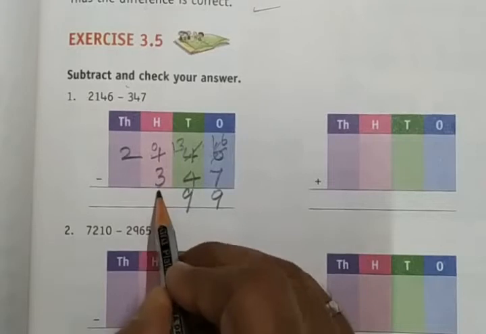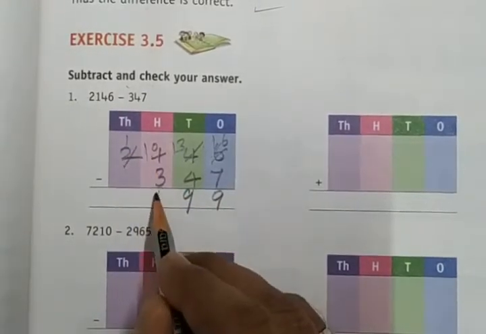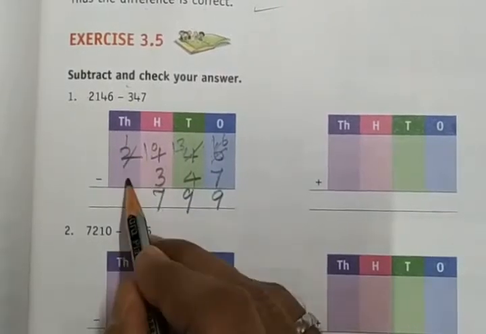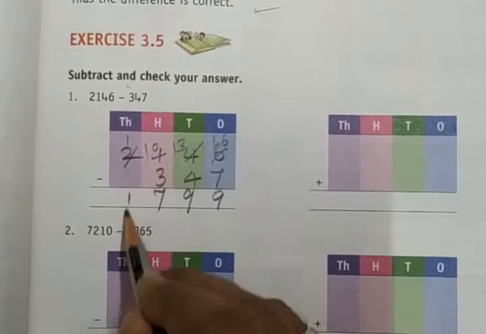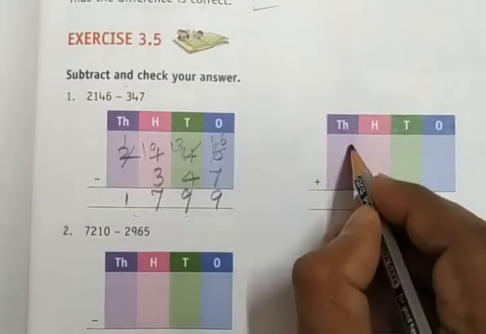So 0 minus 3 is also not possible. You have to borrow 1. It will become 1 and it will become 10. 10 minus 3 is 7. So with 1 below and no number, write down 1 as it is. So the difference is 1799.